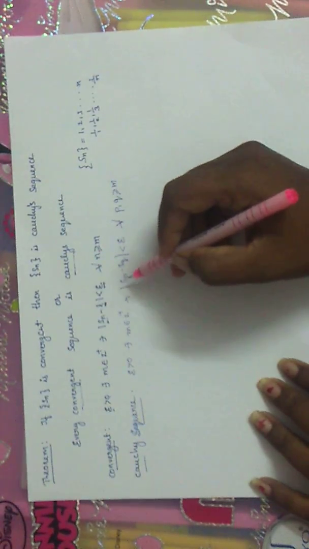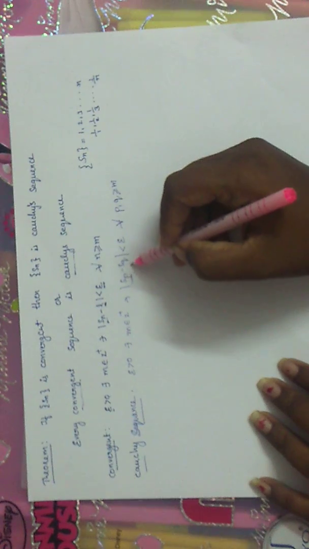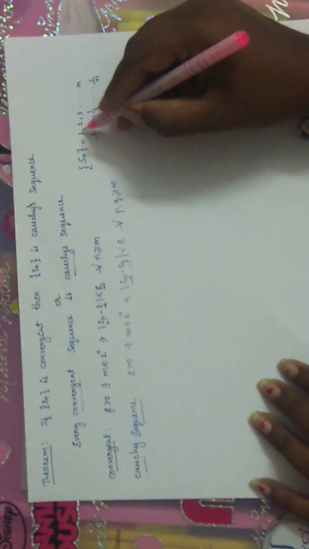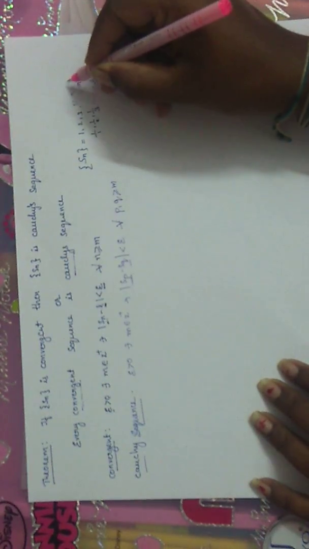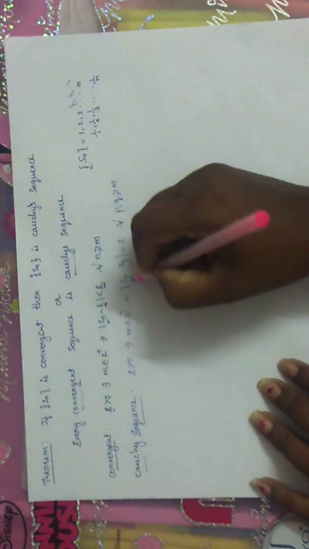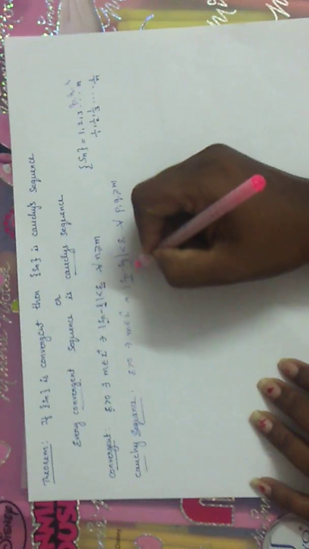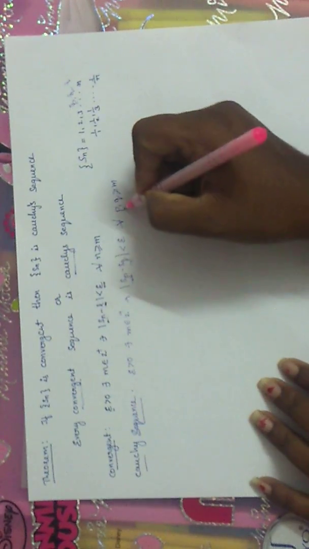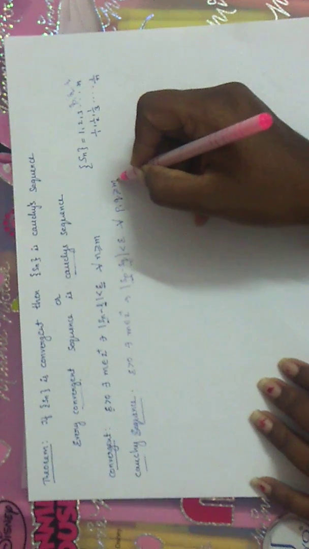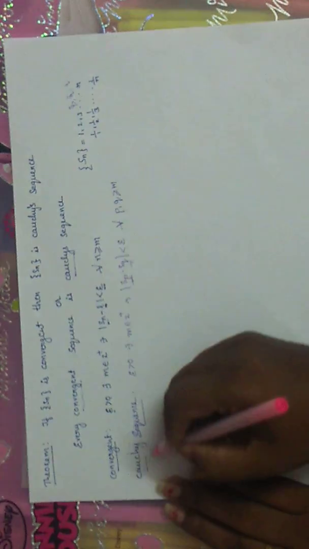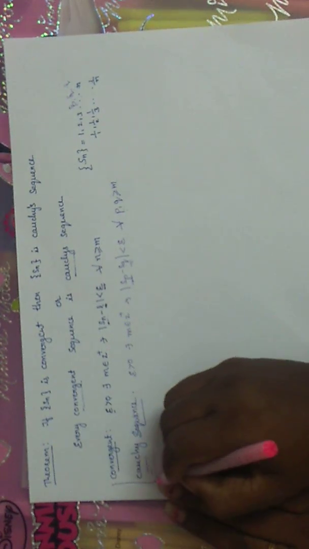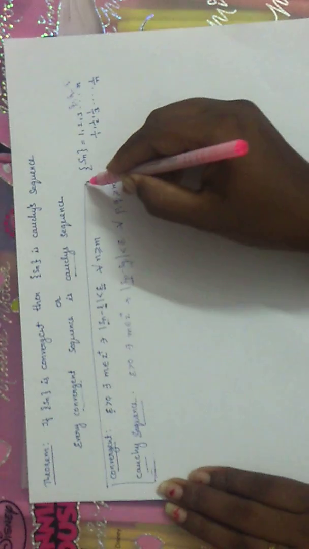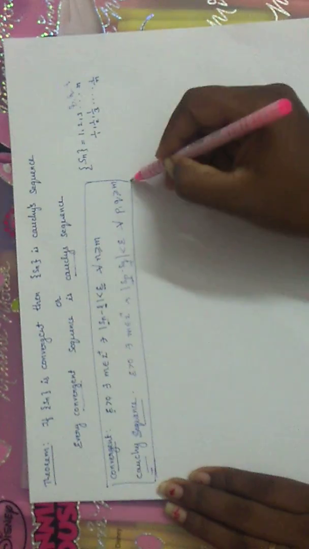Here we will take the pth term and the qth term, means suppose 1, 2, 3, and so on, n. In the middle we will have some p, some q, some r. So these are Sp, Sq, Sr. That's why we take the pth term and qth term. So Sp minus Sq is less than epsilon for all p comma q greater than or equal to m. So these are the two definitions of convergent sequence and Cauchy sequence. Why did I discuss these two? We are going to prove based on these two definitions only.